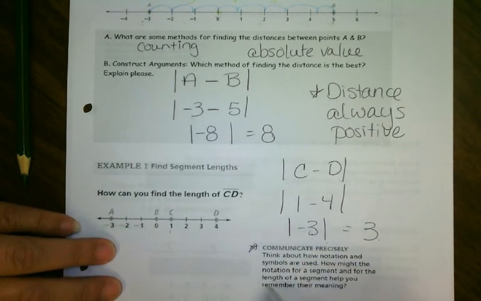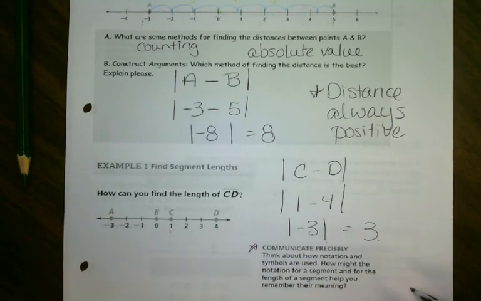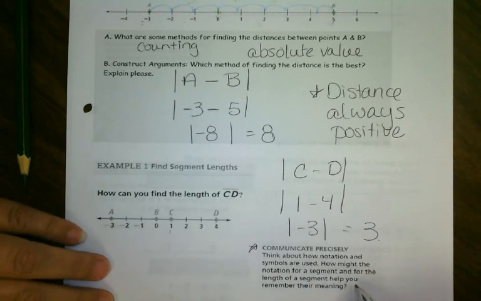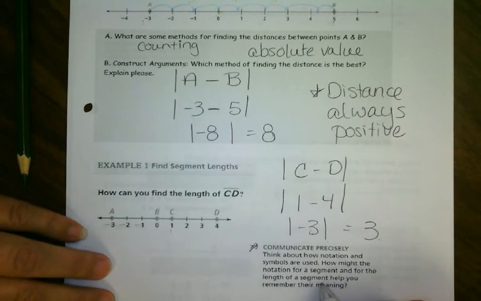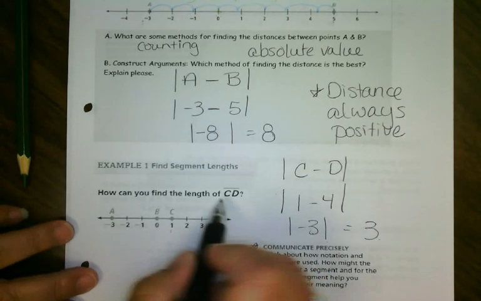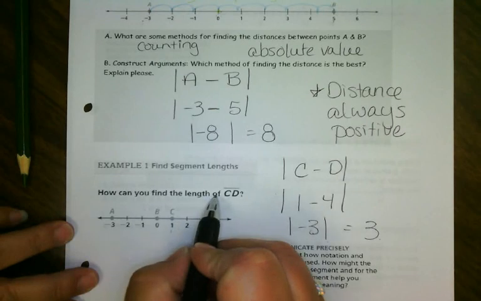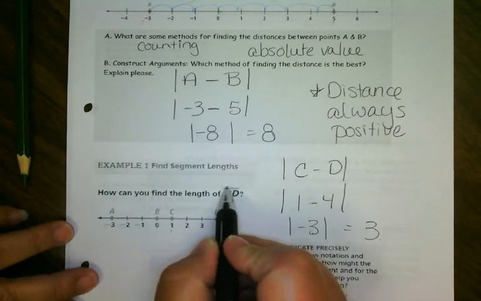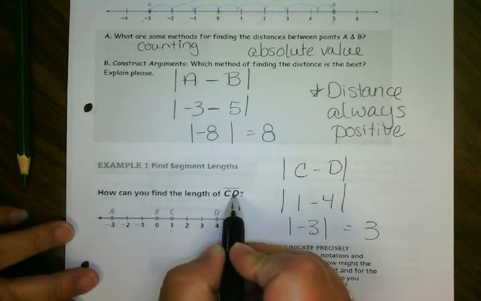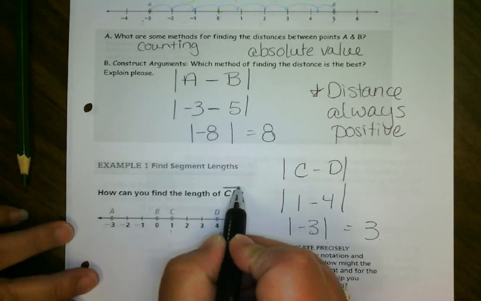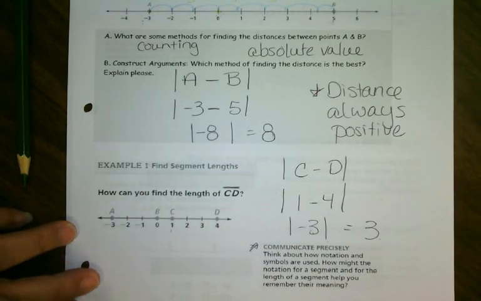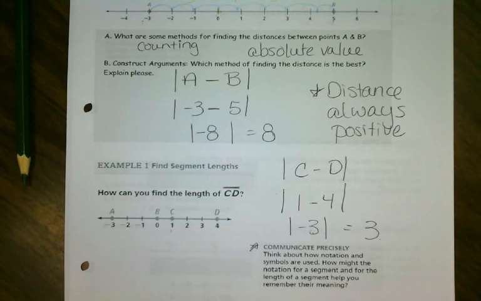A little note here, to learn to communicate precisely, think about how notation and symbols are used. How might the notation for a segment and for the length of a segment help you remember their meaning? So, this says, how can you find the length of line segment CD? That's the way that's written with that little symbol up there. Don't forget that we use those symbols and what they mean.